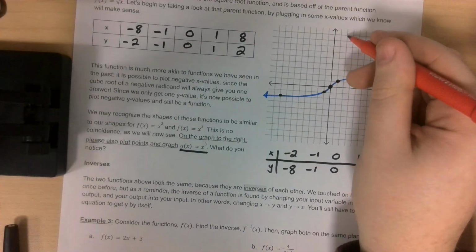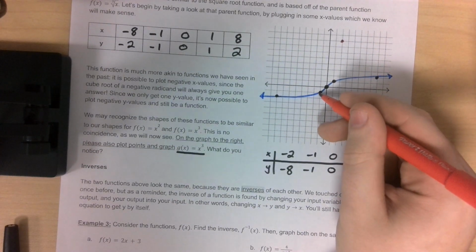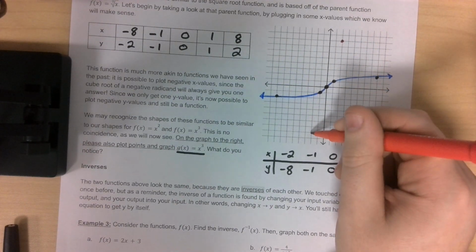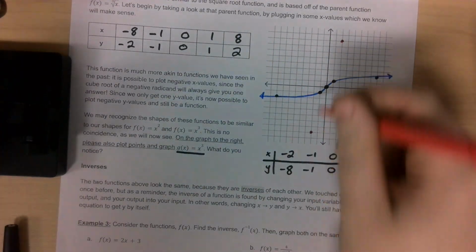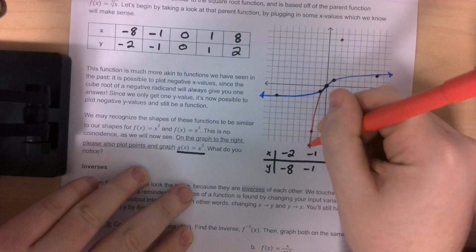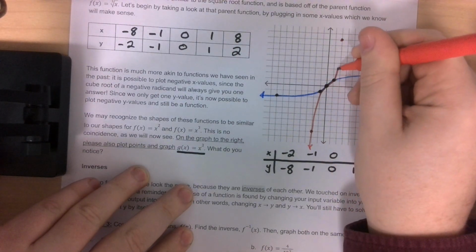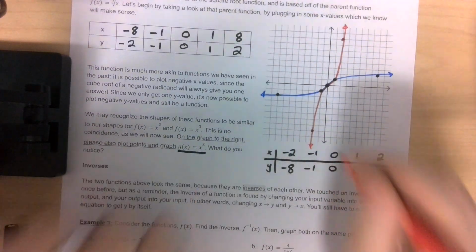But 2, 8 is all the way up here. And similarly, we get -1, -1 here, but -2, -8 is down here. This graph is going to look like so. It's going to sort of peel off in this direction and peel off in this direction. This is our snake that we talked about a couple units back.